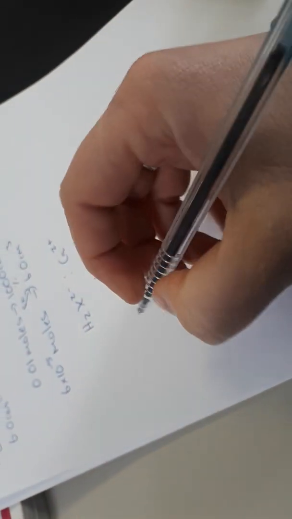That's my number of moles of EDTA. So next I'm going to set that up as a ratio with my calcium ions, 1:1. So if I have 6 by 10 to the minus 5 moles of EDTA, I'm also going to have 6 by 10 to the minus 5 moles of calcium carbonate.